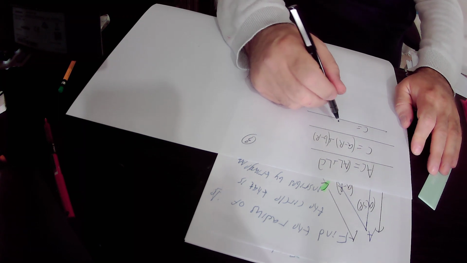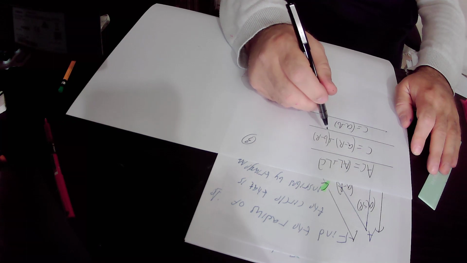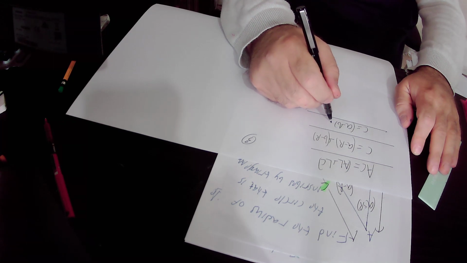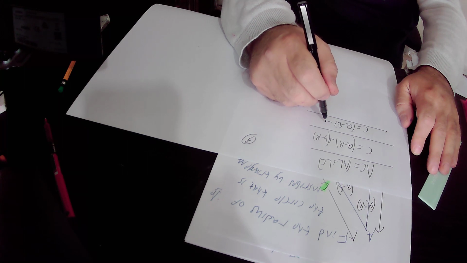So C equals A plus B, minus R minus R is minus 2R.